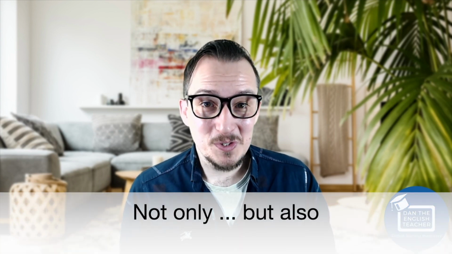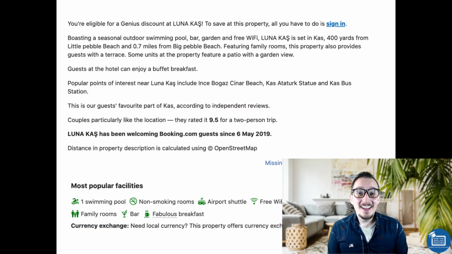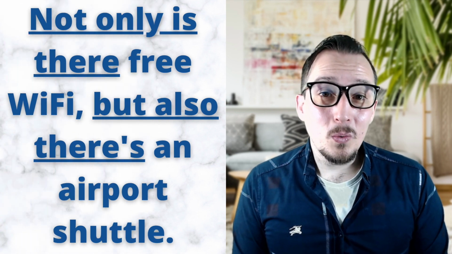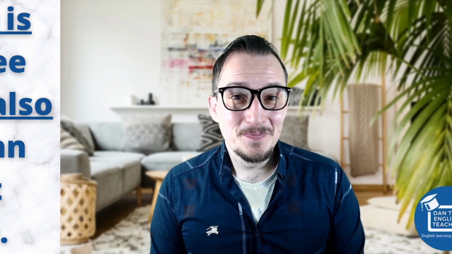The second phrase is not only, but also. So let's go back to the example of the hotel, because there were lots of things that we liked about it, including there's free Wi-Fi and there's an airport shuttle. So in English we can say, not only is there free Wi-Fi, but also there's an airport shuttle. So we use not only but also when we want to compare 2 similar things, and often in English it's used when those 2 things can be quite surprising or unexpected.